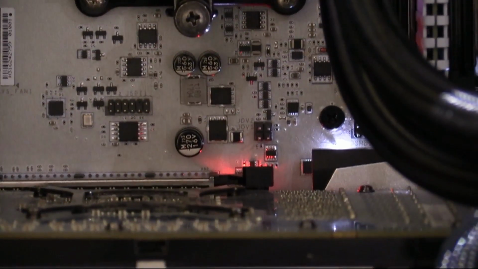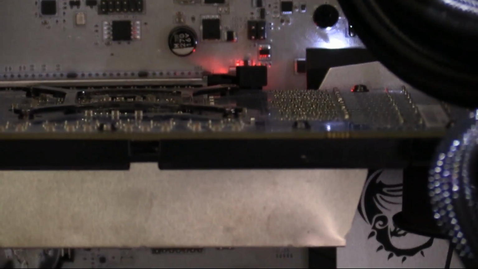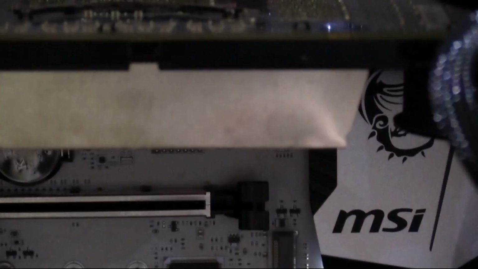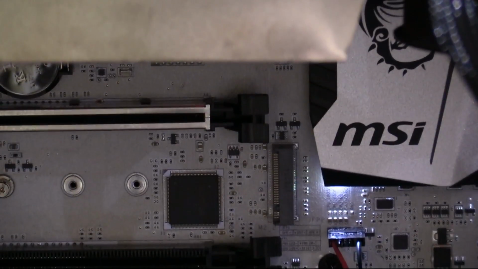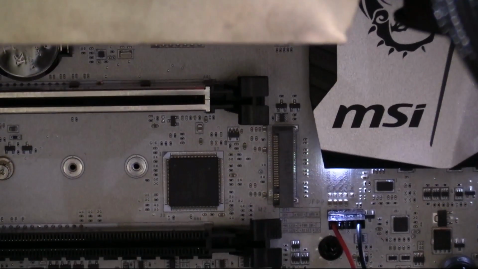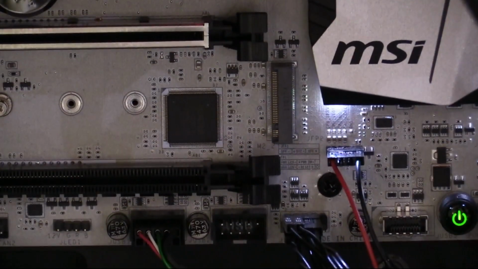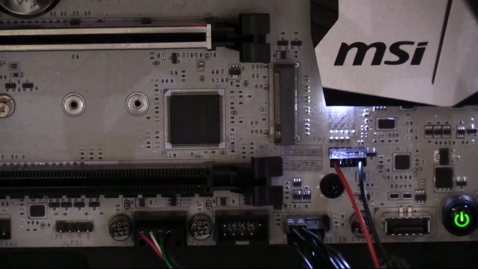But I'm looking for a connector. It's toward the bottom edge of the board. I'm not sure we're going to see it here, but it'll be on the bottom right. You see the MSI logo. We're going past the video card. We've already gone past the M.2 because it's just under the video card. That's the slot for the second M.2. But there's a connector right on the right.